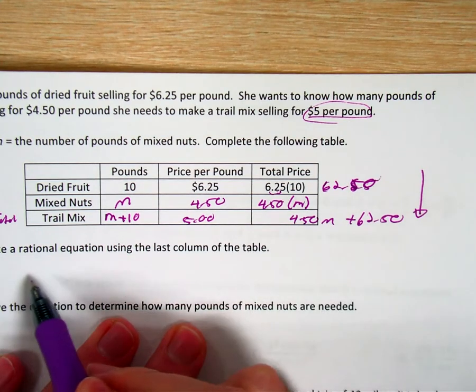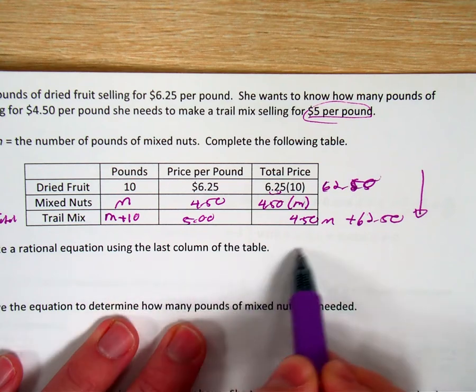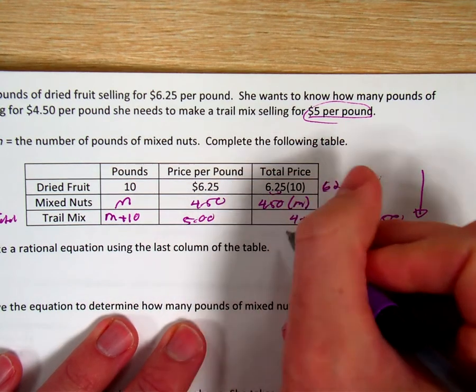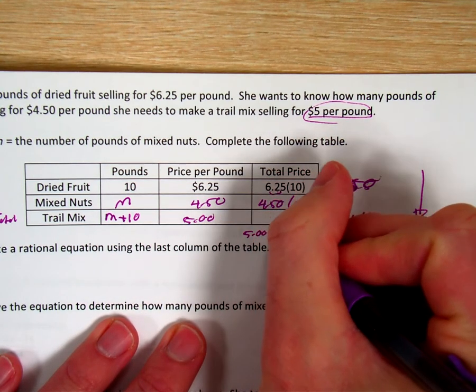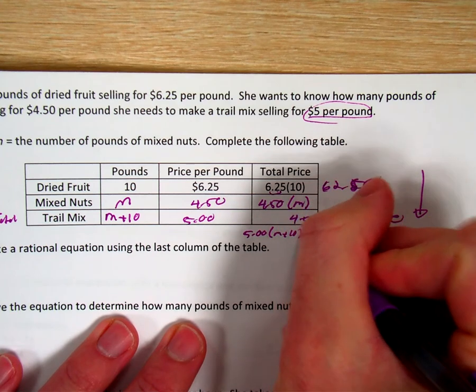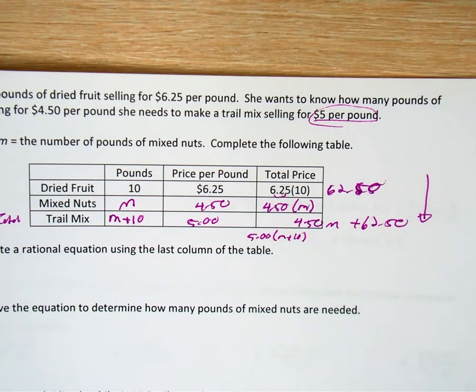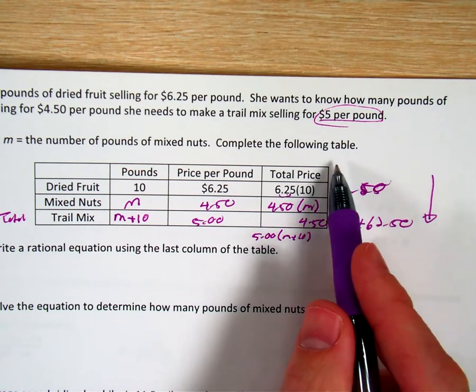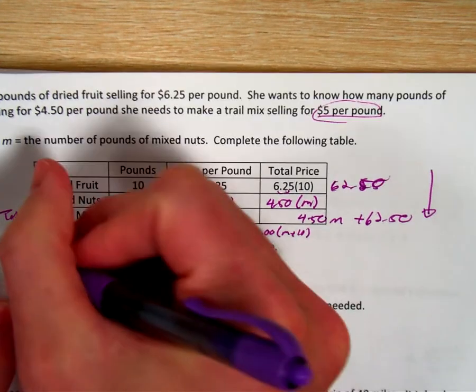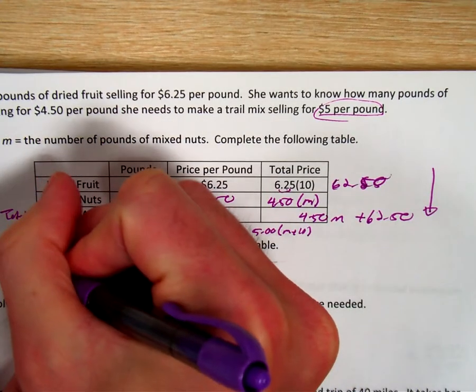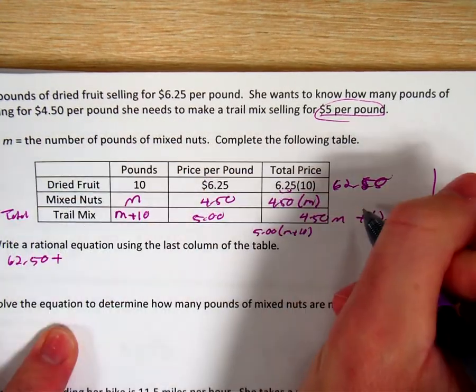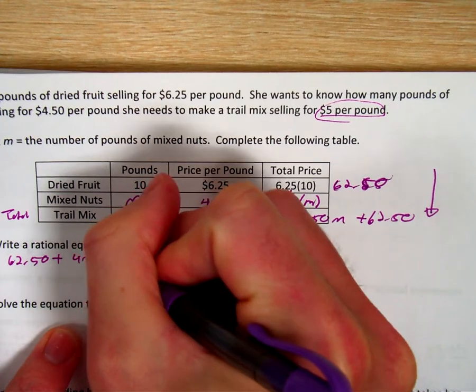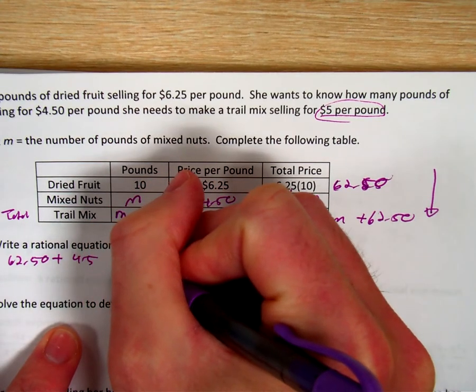Write a rational expression using the last column on the table. Well, we just did that. So they must have wanted us to go 5.0 times (M plus 10) here. So using the last column of the table, we had 62.50 plus 4.5M.